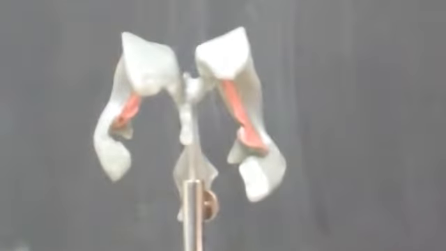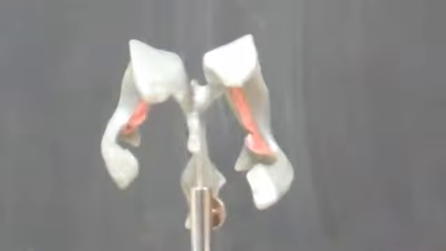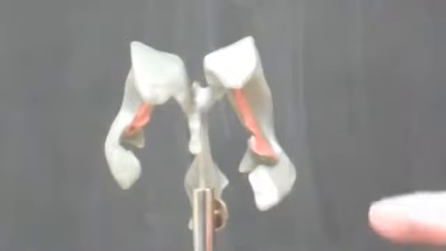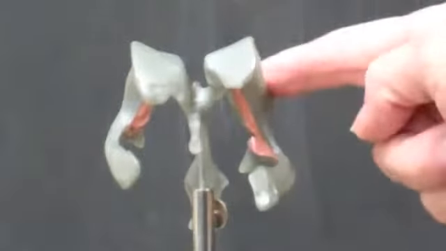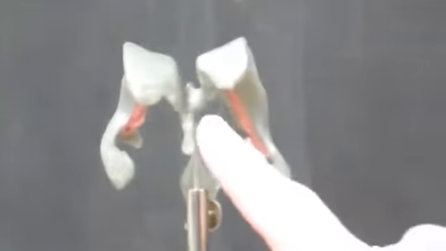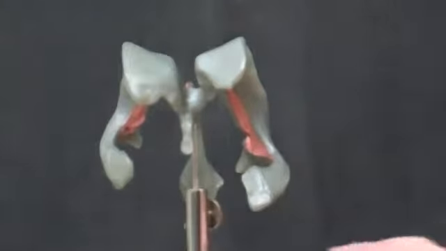The ventricles of the brain are fluid-filled spaces. They're lined by ependymal cells, which modify plasma into cerebrospinal fluid. We're looking at the model from an anterior point of view, and you can see the two lateral ventricles and the third ventricle, which is in the midline.